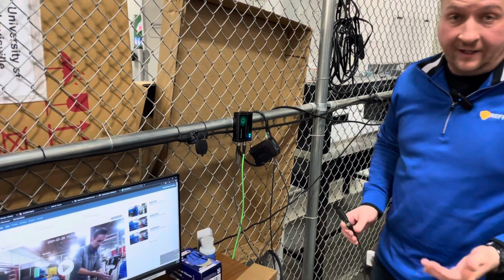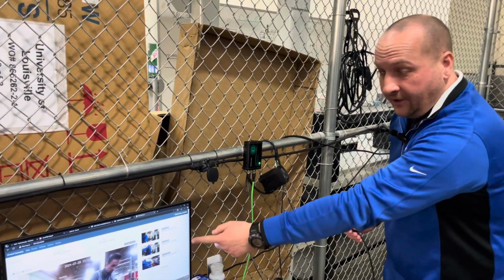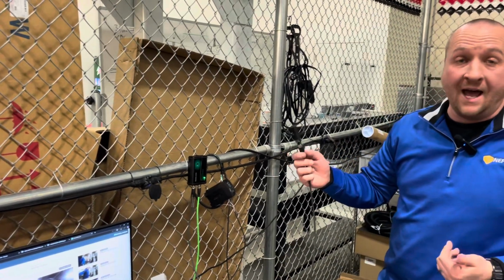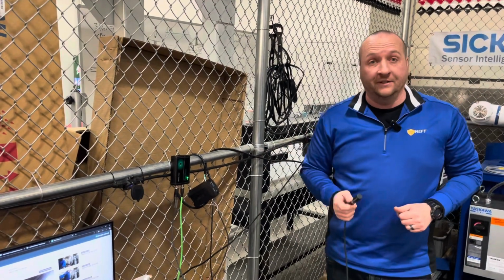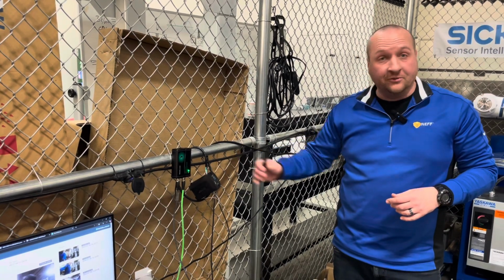So very quickly, you can get up and running with doing live action streaming and recording events, or getting triggered by one of your existing sensors. So really easy setup with the P&F industrial event camera.